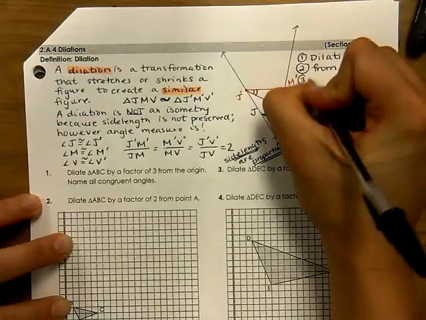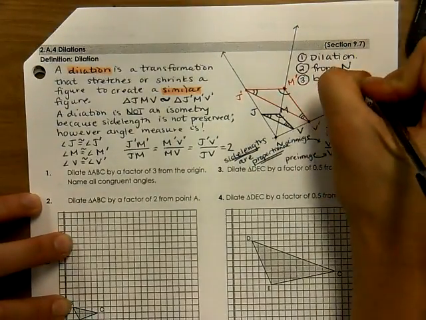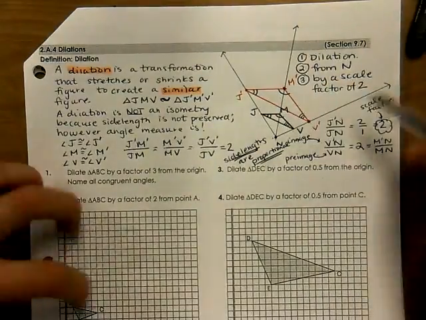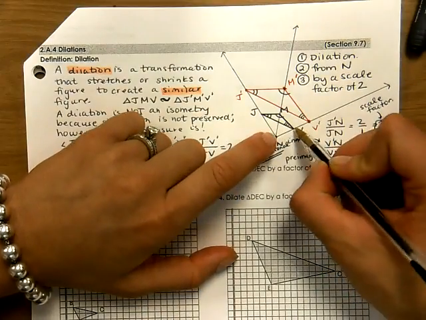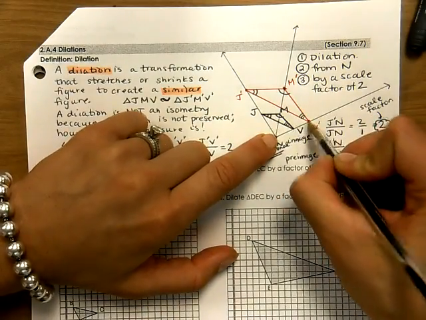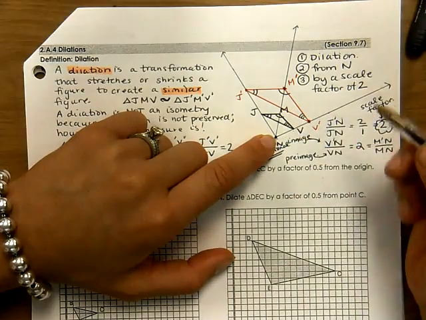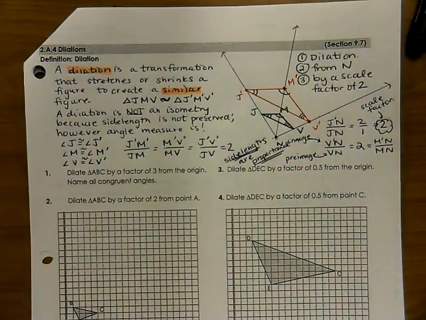What scale factor was I doing? So it was dilation from point N by a scale factor of 2. Now, this was a scale factor of 2, but I could have done a scale factor of 3, and if this was 1 centimeter, instead of going 2 centimeters, I would have gone 3 centimeters. Or I could have done a scale factor of 2.5, so I would have gone 2.5 centimeters. There are all these different scale factors we could use.